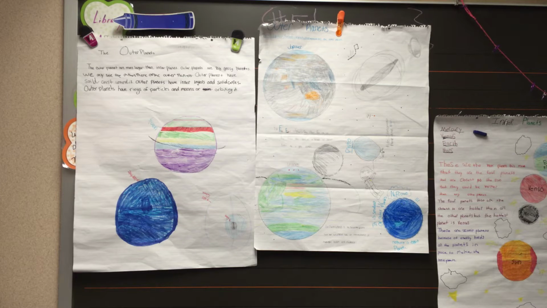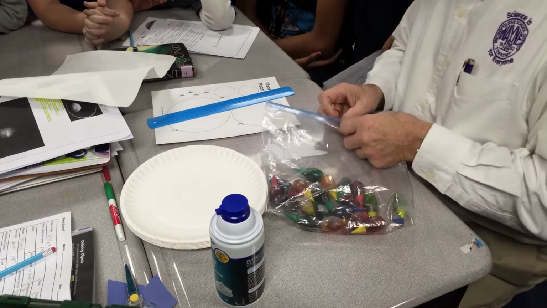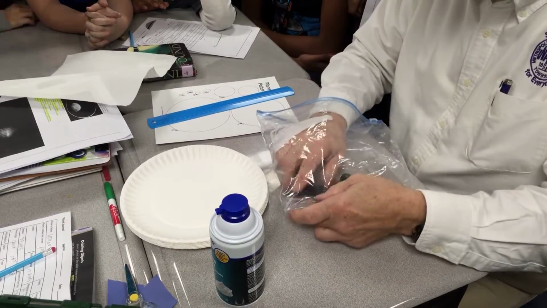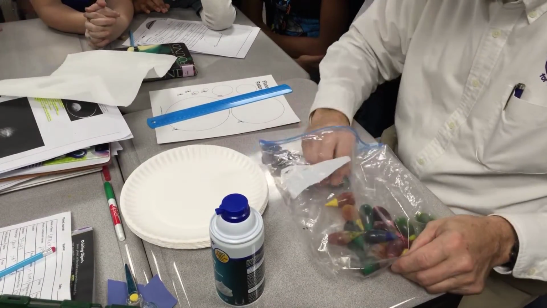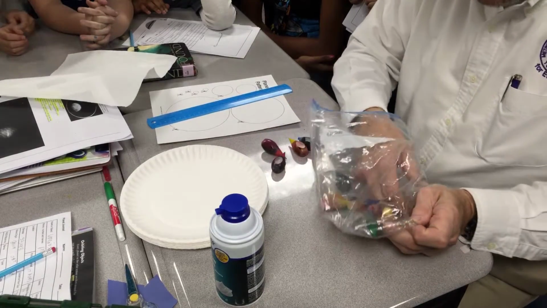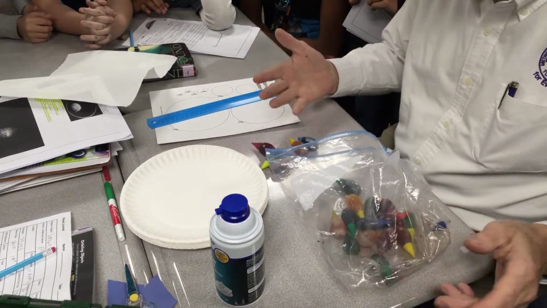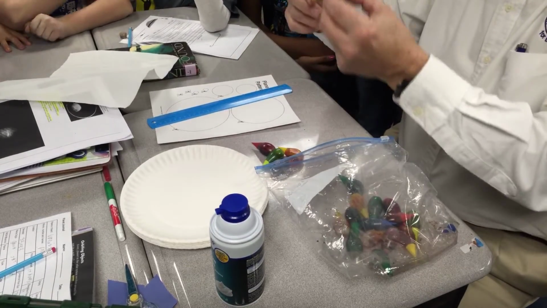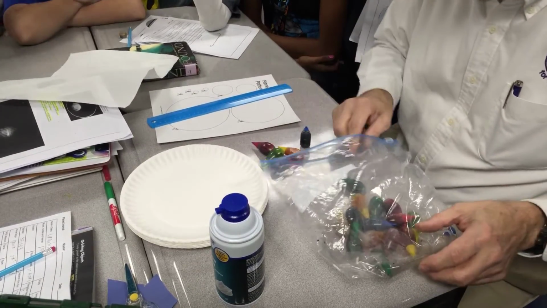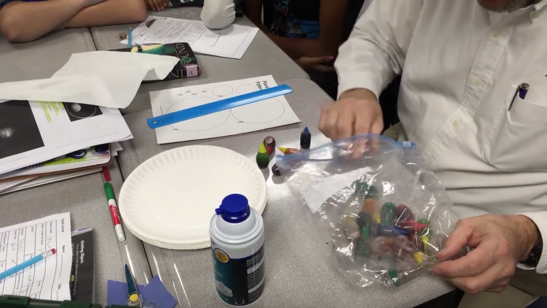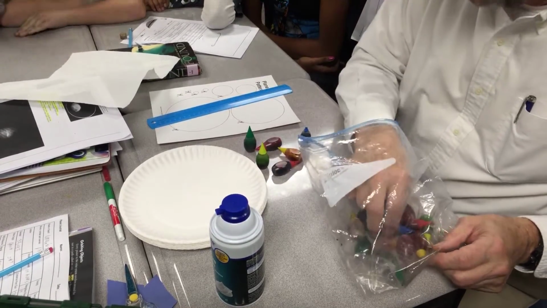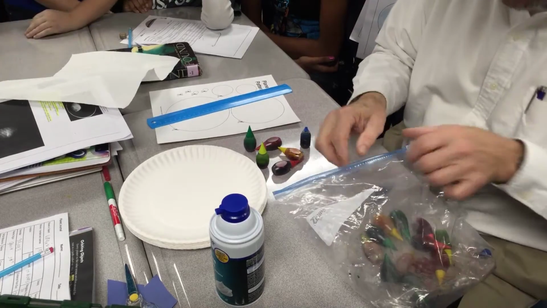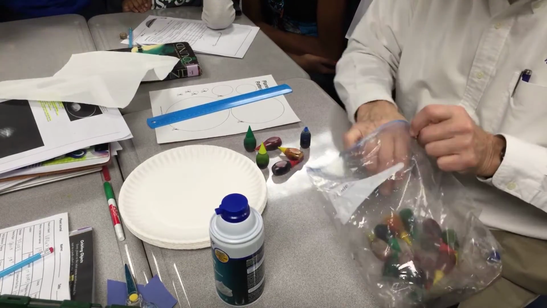Let's add a little art project to this. Are you ready for that? All right, so these are gas giants. I was trying to find a way that we could duplicate what a gas giant might look like. This is a project that's kind of cool, and it's kind of a mess, so let's do it, right? So I got blue, some blue and some green. And not only do we have gas giants, we're going to have Mr. Crosslin with food coloring.